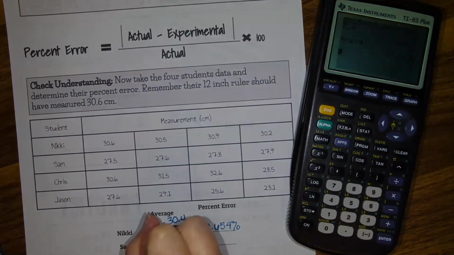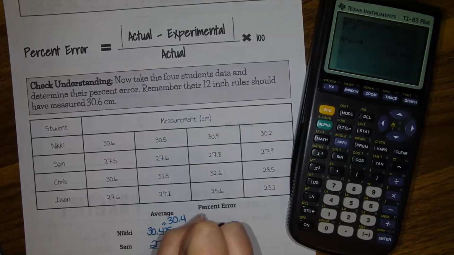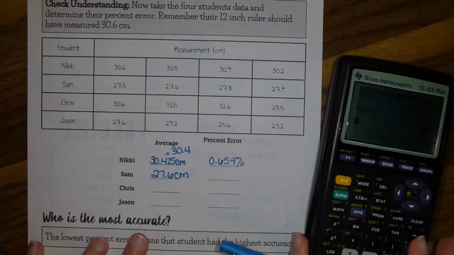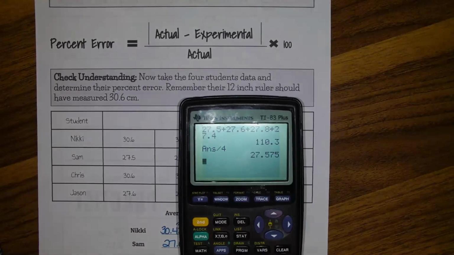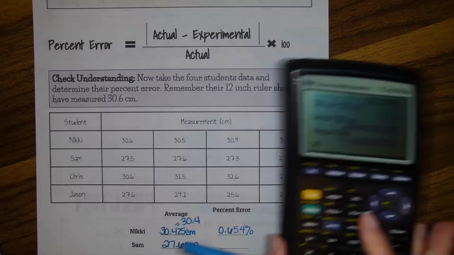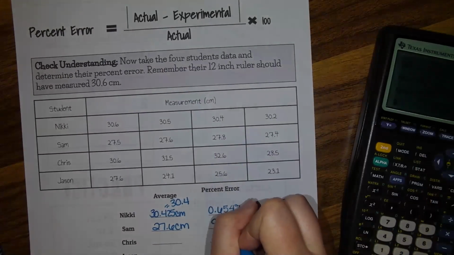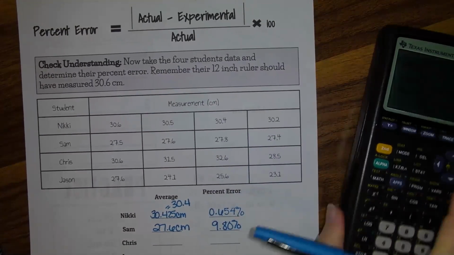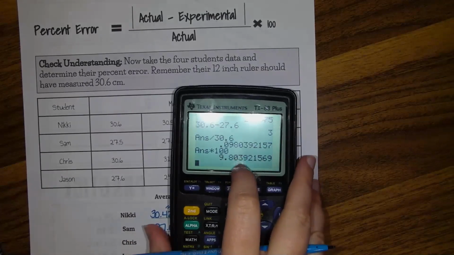And so we're going to get 27.6 as our average. So now, using our percent error, we have 30.6 minus 27.6, all divided by 30.6 times 100. So our answer should be rounded off to 9.80.